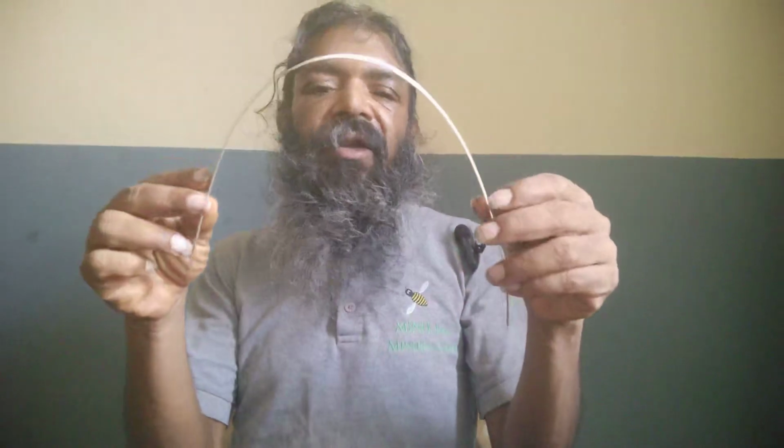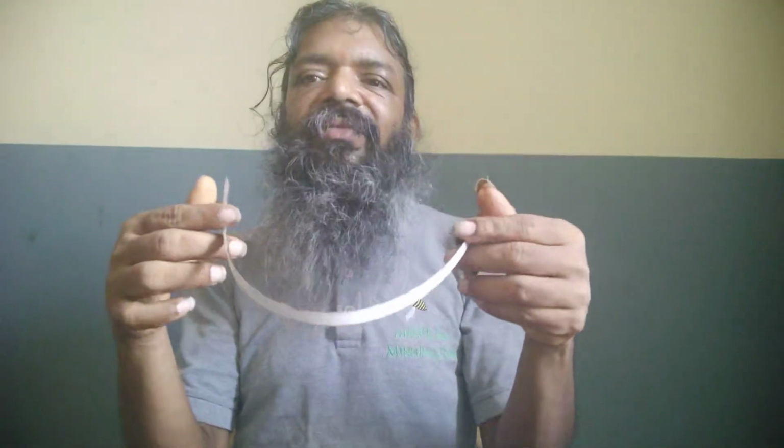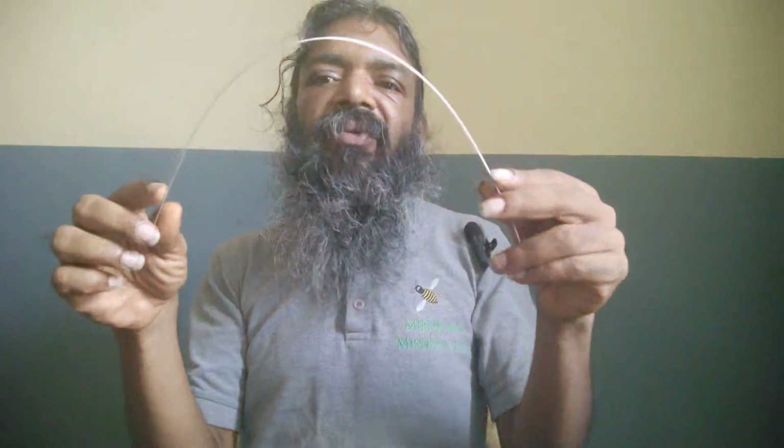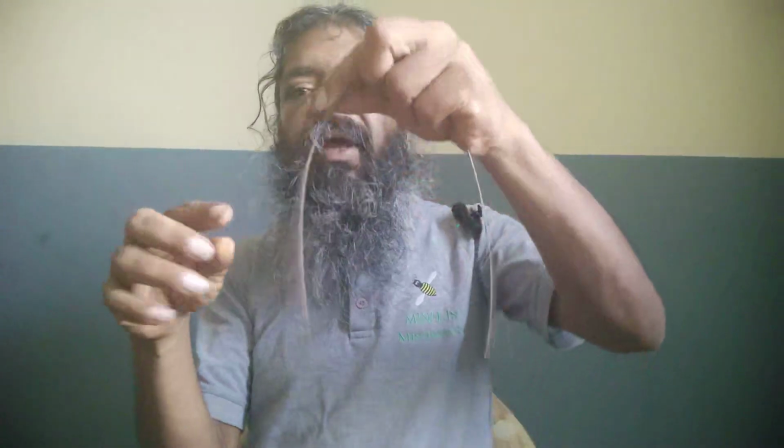Now consider that this semicircle is a city, a town. The city is like this, and below the base it is ocean.